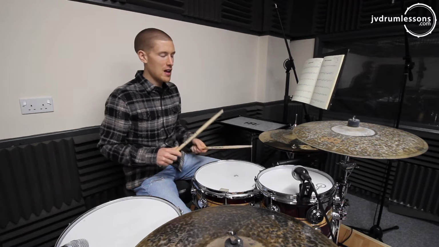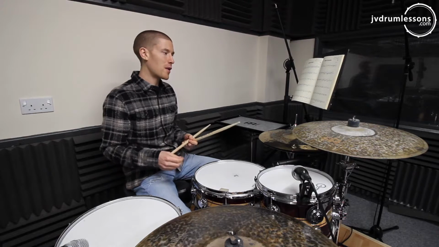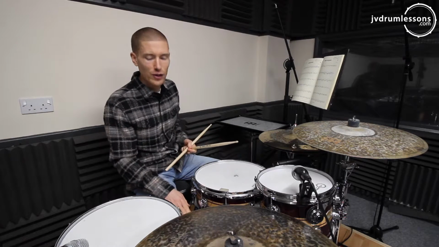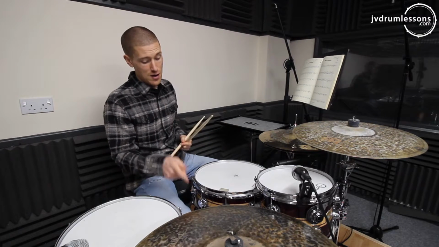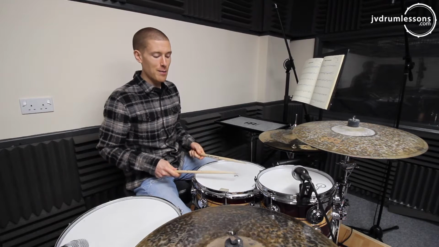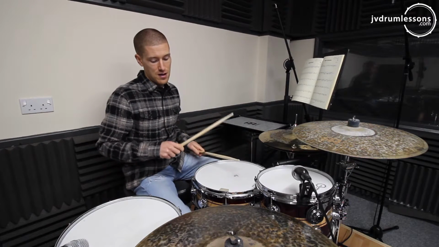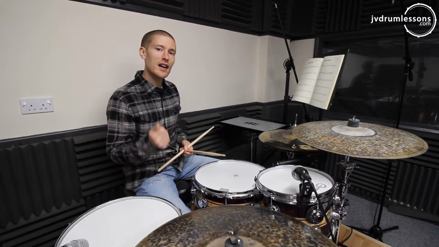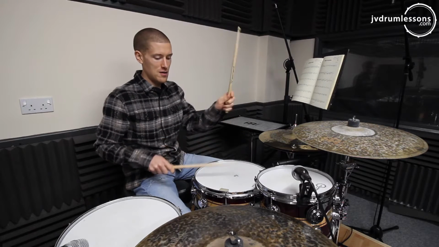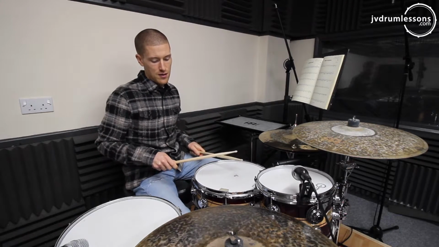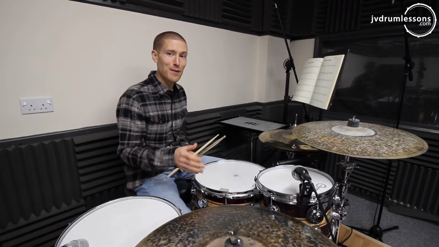Okay, so that's 1 and 2 and the first half of the bar, and then the rest of the bar is 2 quarter notes on the bass drum. So you just got. So that bar is 1 and 2 and 3, 4. So let's try that bar now looped through.